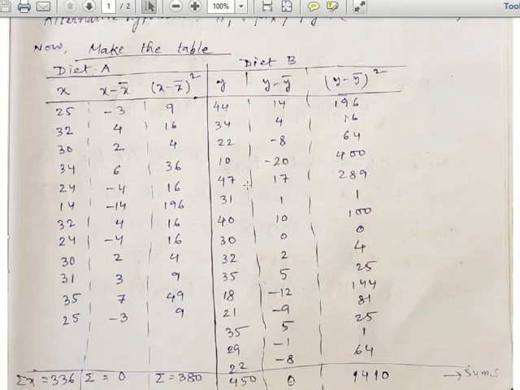So just write this data and find out x minus x bar. What is x bar? x bar is the mean of x, so first find the mean of x, that is, add all this data and divide by the sample size.